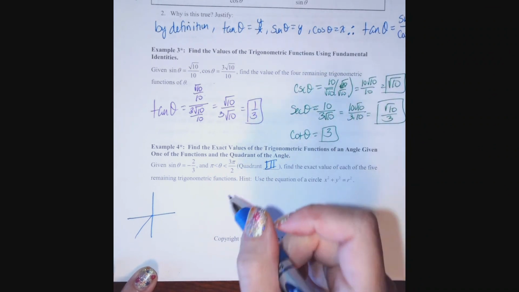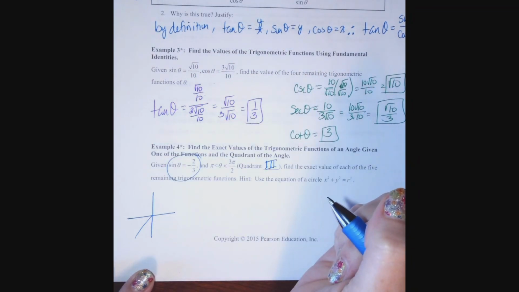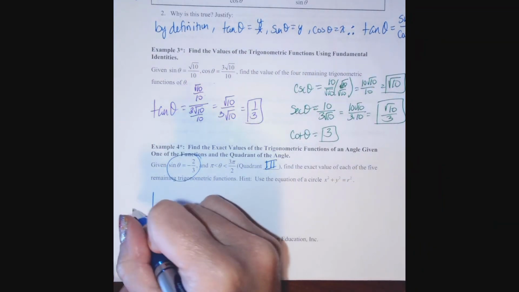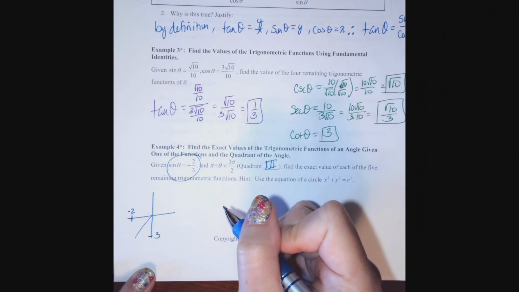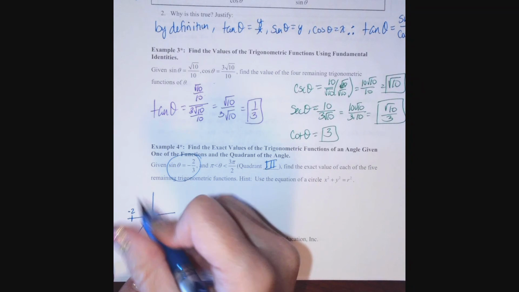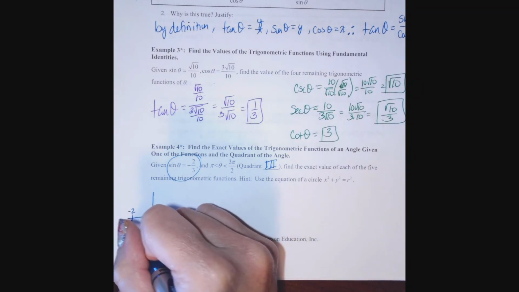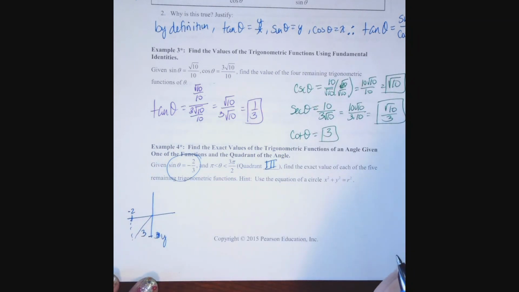We need to find the values. We're going to start here. Sine theta is -2 over 3. That means that my x-coordinate is -2 and my y-coordinate is not 3. I'm sorry. My x-coordinate is -2 and r is 3, and we need to find the y-coordinate.